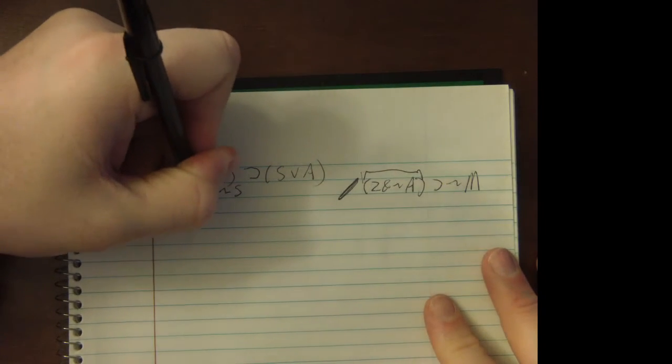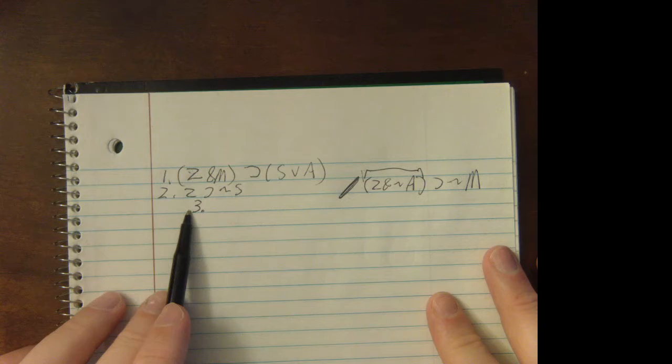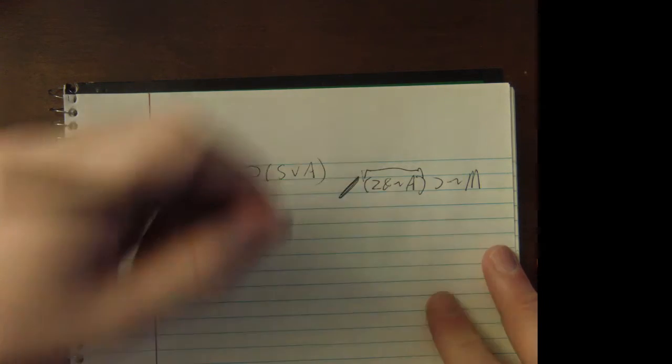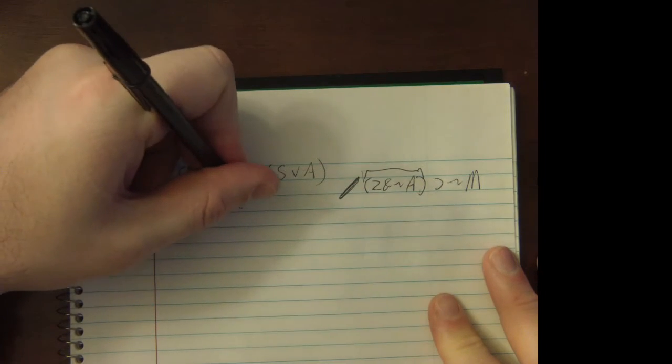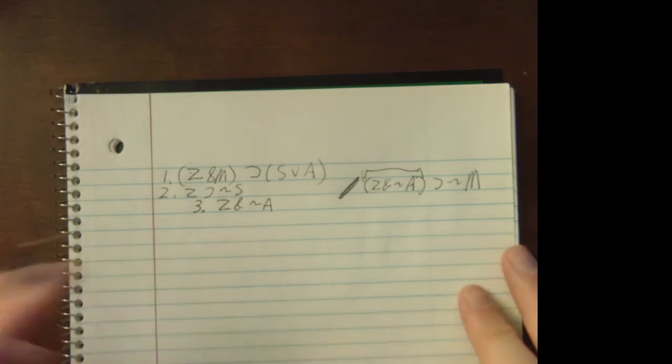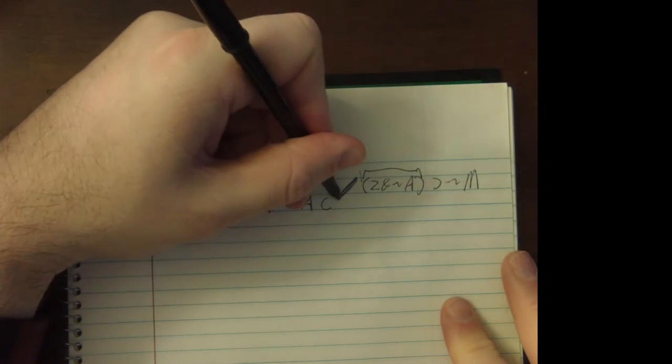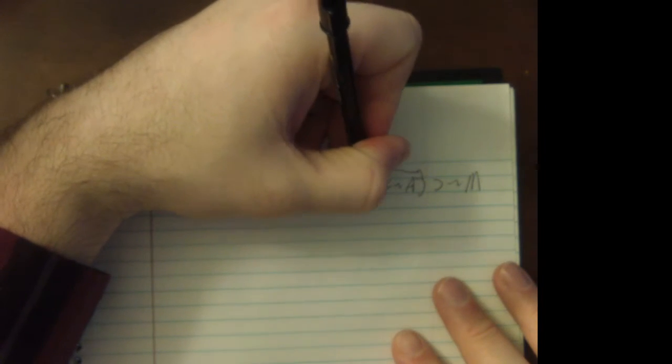So we assume it. So first of all, it's an assumption. I don't know this. I am assuming it. So Z and not A, that is an assumption for conditional proof. And sometimes I like to remind myself what I'm trying to prove.